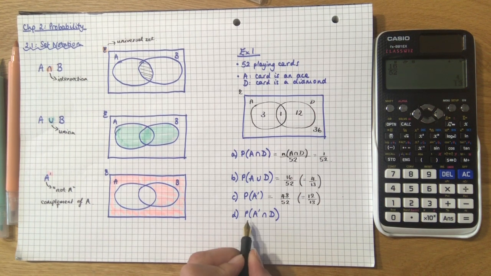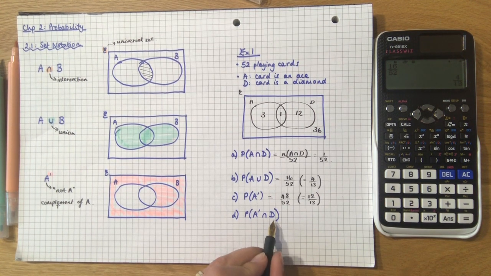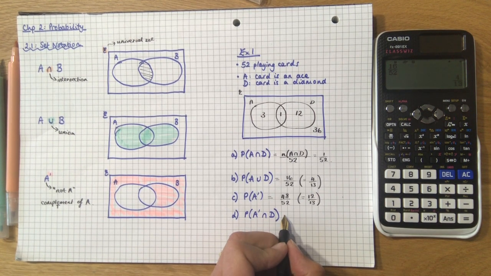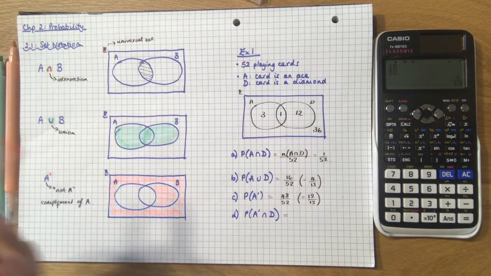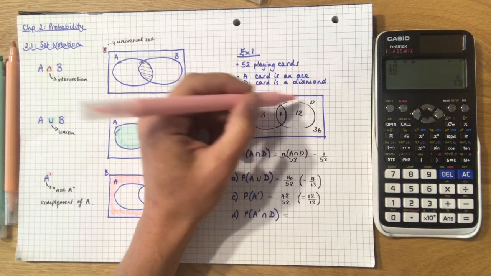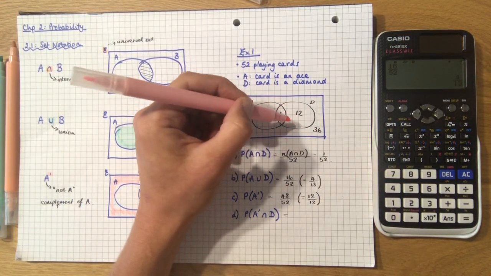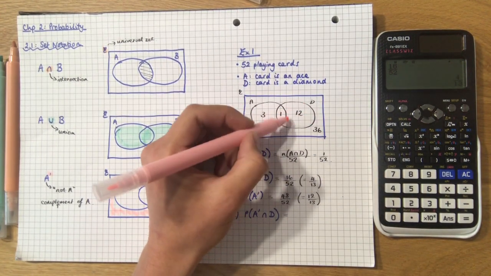And then finally, the probability of not A intersected with D. So not A and D. Now let's have a think about what that looks like on the Venn diagram, do a bit of shading to help us. So not A is everything outside of A, including these 12 here. D is this bit here.